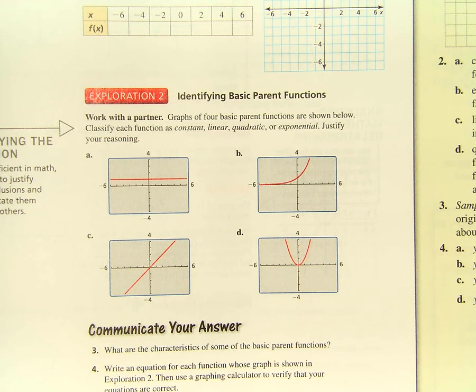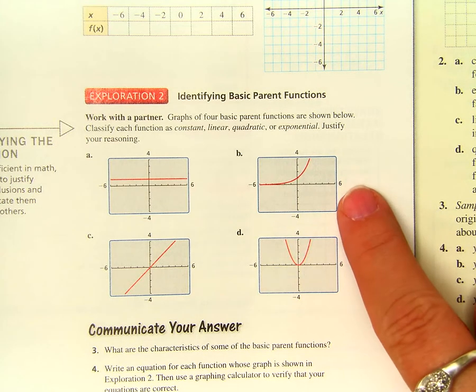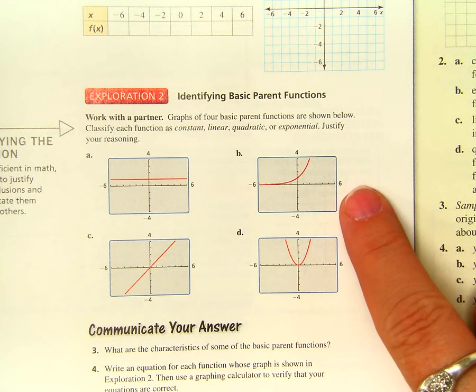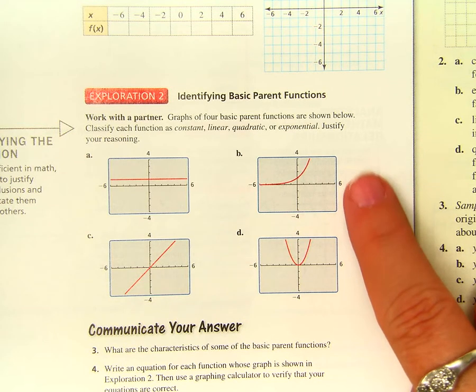Just tell me a letter. Okay, 2 is not a letter. B, okay. You can't name B? Can anyone in the room name what parent function B is? This one right here. Anybody? Okay, besides Mr. Johnson and myself, is there anyone in the room that can name B?